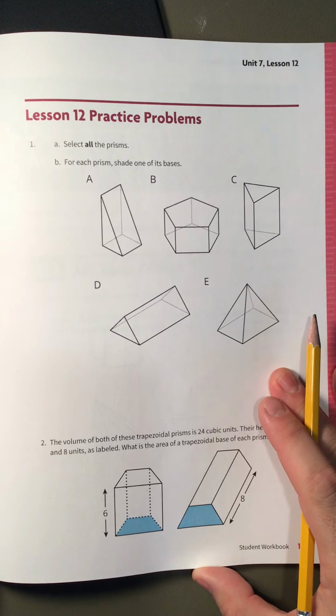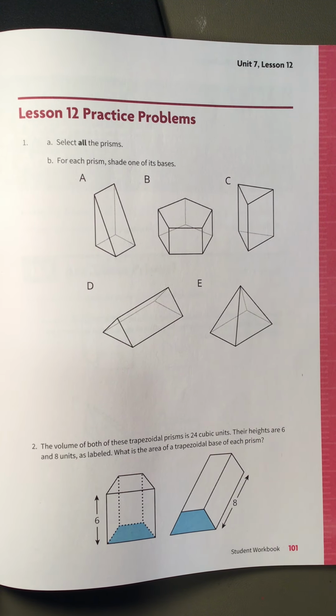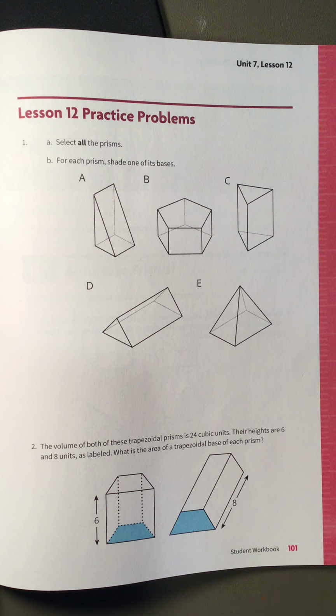Select all the prisms. Okay, and that means the top and bottom are going to look the same. We can horizontal cut it, and we'll get the same exact shape, not smaller, not larger. So it obviously cannot come to a peak.